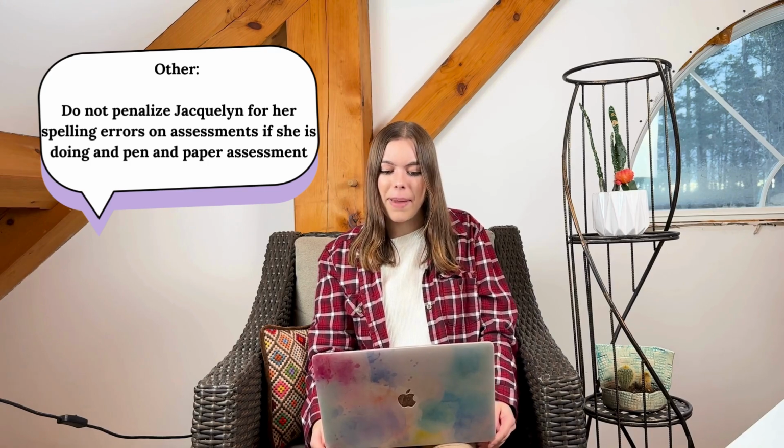Under the topic of other, we have do not penalize Jacqueline for her spelling errors on assessments if she is doing a pen and paper assessment. To be honest with you, a lot of my teachers at my school have just not taken away any points from any students if they spell things incorrectly. However, this is just really nice to have solidified as an accommodation. If any teachers were to take away points because I spelled something incorrectly, I can show them this and be like, hey, you need to add points back on because this is an accommodation of mine.